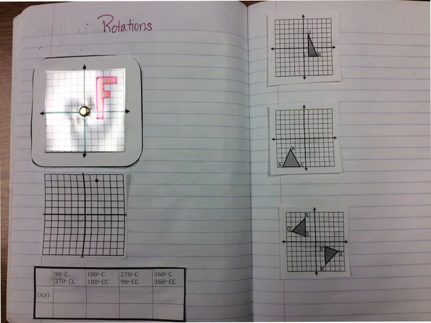Hi guys, this is Miss White. Today we are going to talk about rotations. What you see here is what you should have glued down in your interactive notebook. If you don't have this done, push pause and get this done now, please.